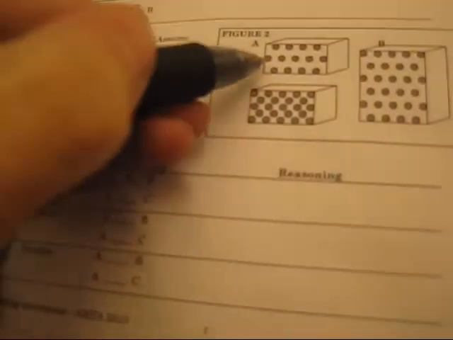Okay, down here, same idea. Mass has to do with the number of particles. So A and B, B has more particles than A. And between A and C, C has more particles than A. So that's the reasoning, is the number of particles. Volume, B is a bigger box than A. And C and A are the same volume.